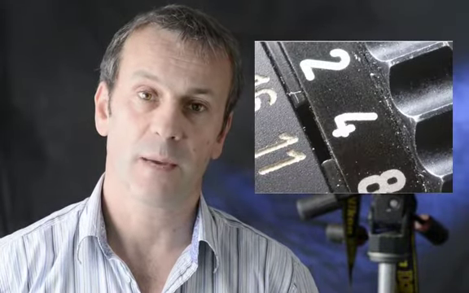Raster images are produced by cameras and scanners. Under normal magnifications, the raster image is quite acceptable. Under extreme magnifications, the pixels are clearly evident.